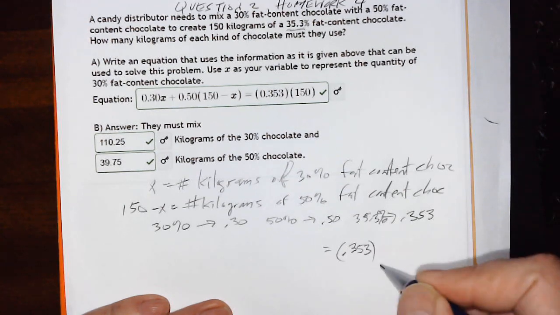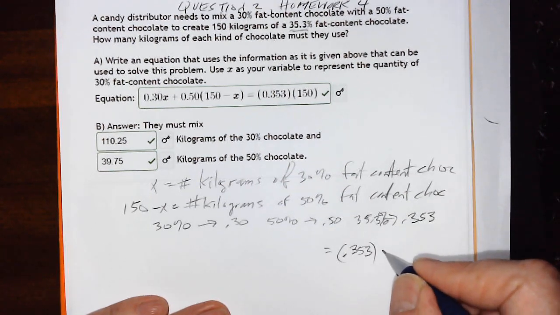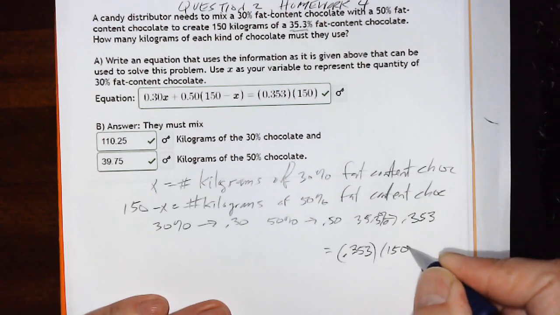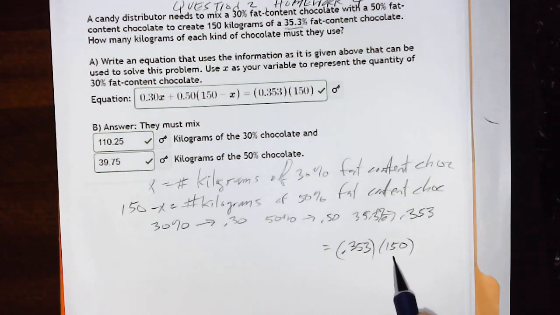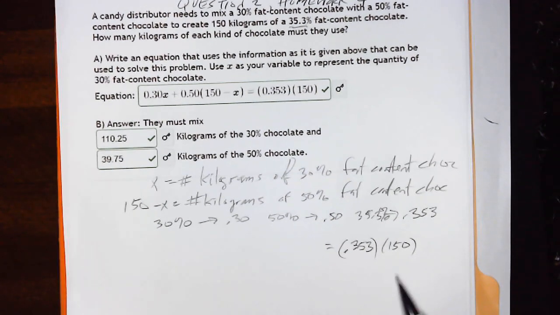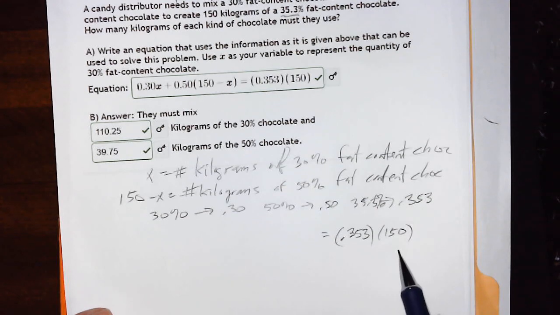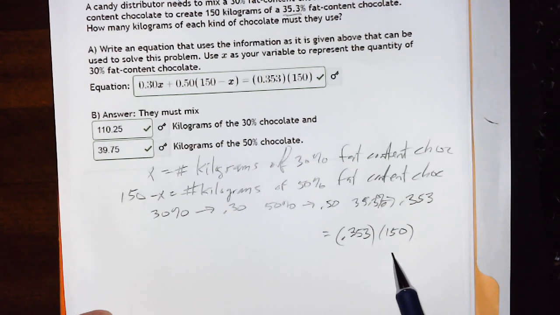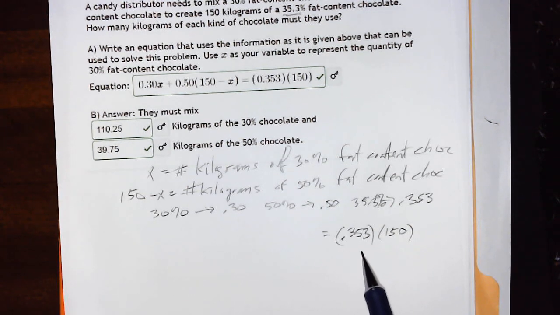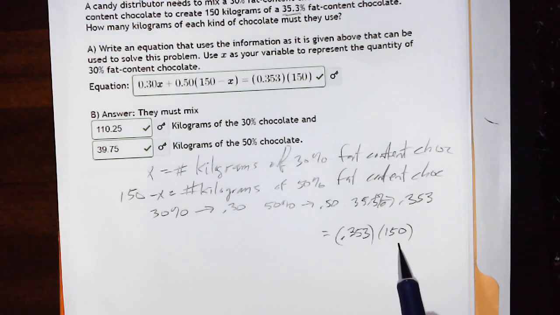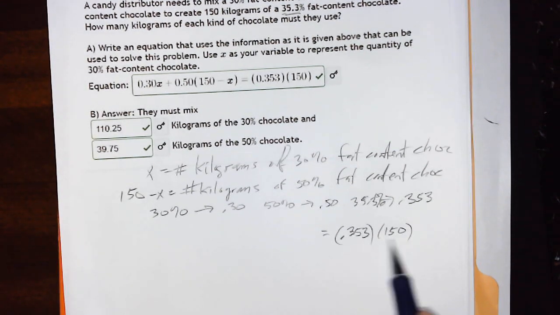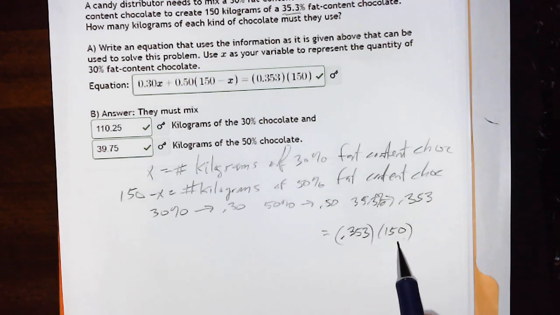So if we multiply 0.353 times 150, because that's the number of kilograms that we're going to produce by combining the two kinds of chocolate, this is the amount of fat that's in the combined mixture. It contains 0.353 times 150 kilograms of fat.